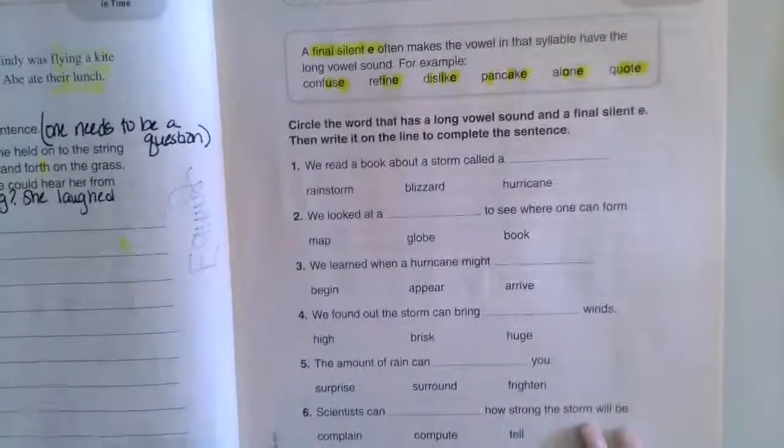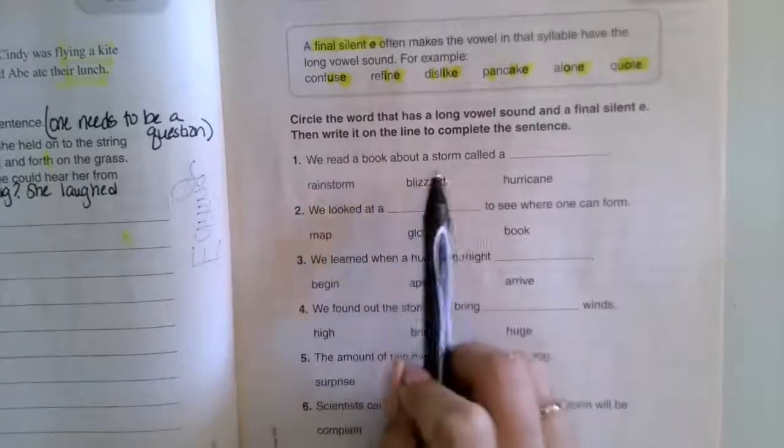Good. So your directions say circle the word that has a long vowel sound and a final silent E. Then write it on the line and complete the sentence. Number 1 says, and I'm only doing number 1 for you, we read a book about a storm called.